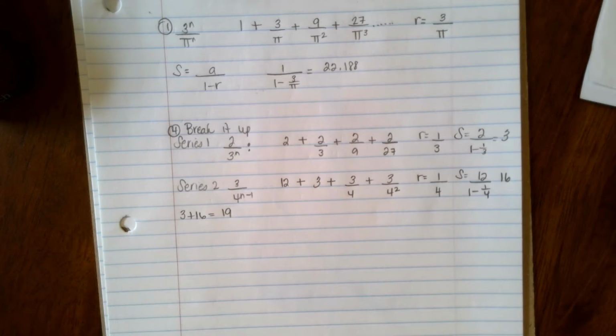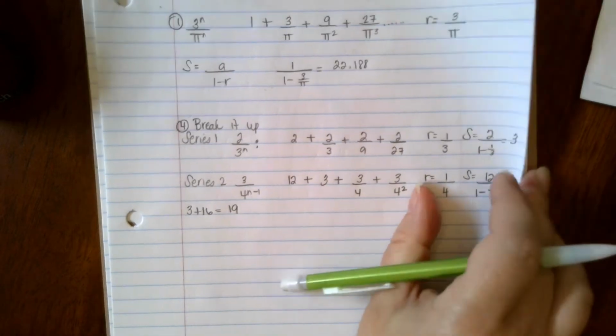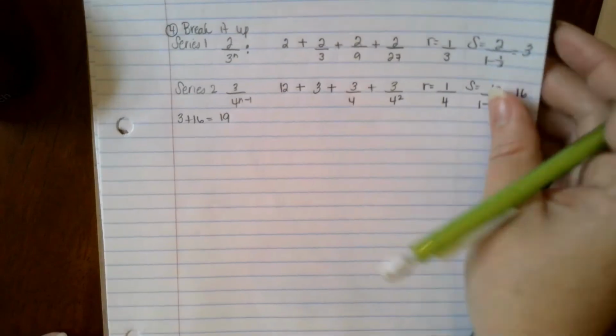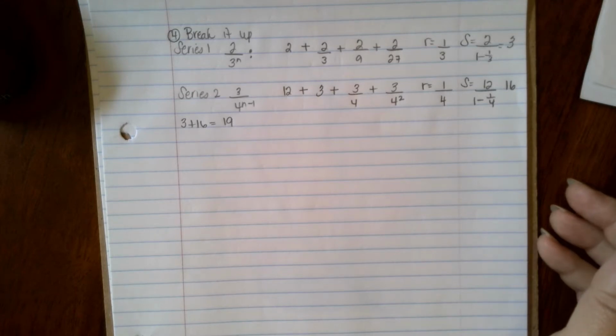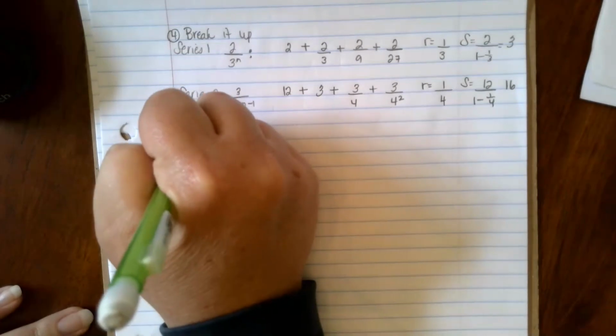So the divergence test, that's the nth term test. Nth term test just means we're going to do the limit. And when we do the limit, if it equals a number, then it diverges. If it equals 0, then your test fails and you can't do it. So let's take a look at number 5.